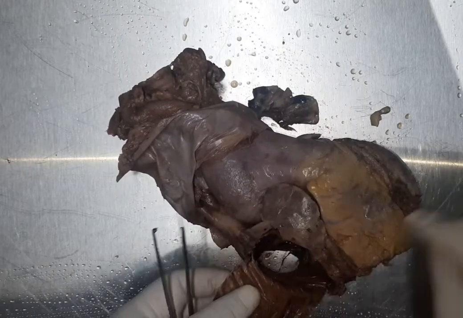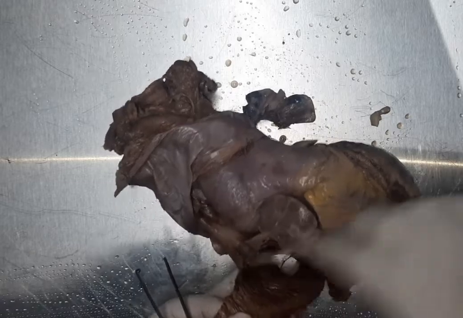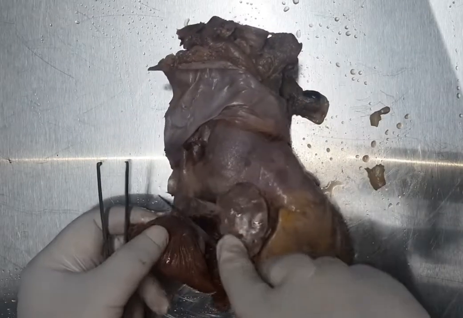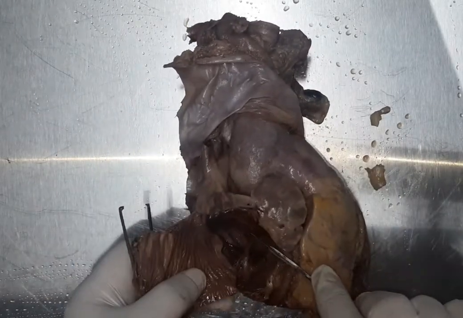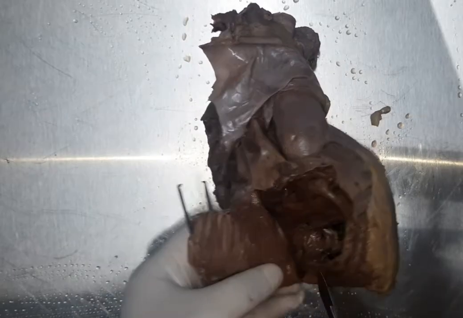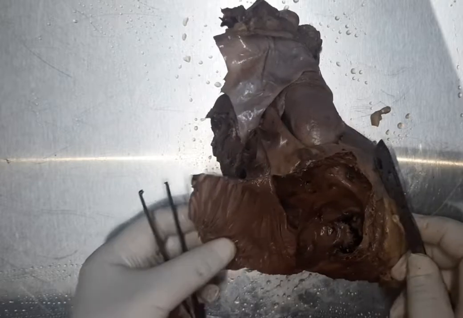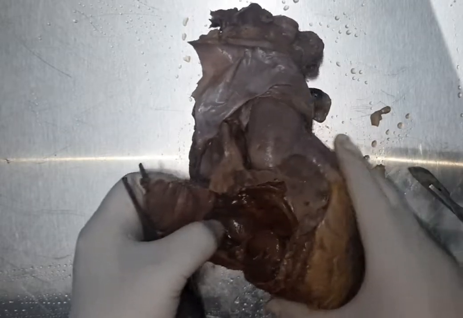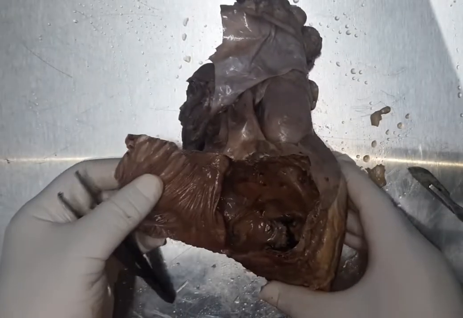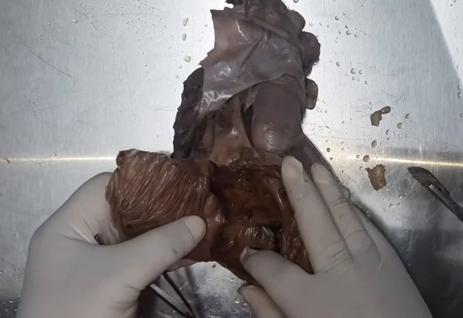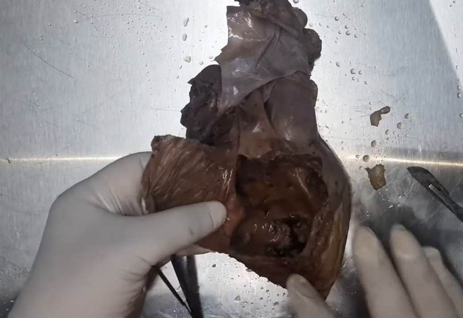Then we will reflect this onto the right side, and we will see the junction of the smooth and the rough part here. See this? This is the cavity of the right atrium. This is the crista terminalis.